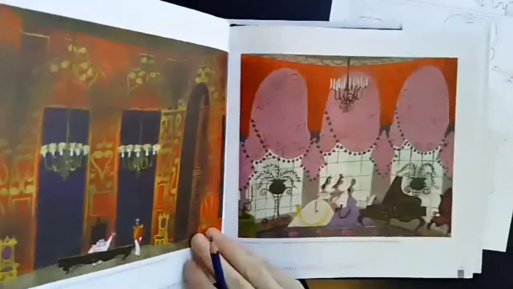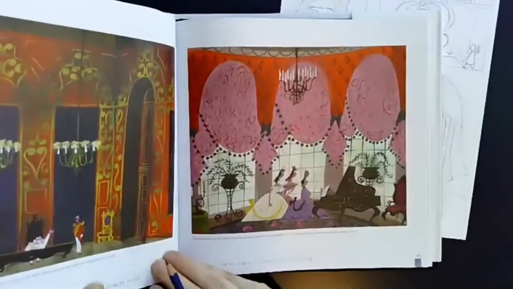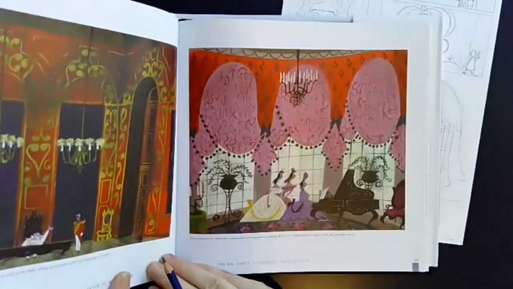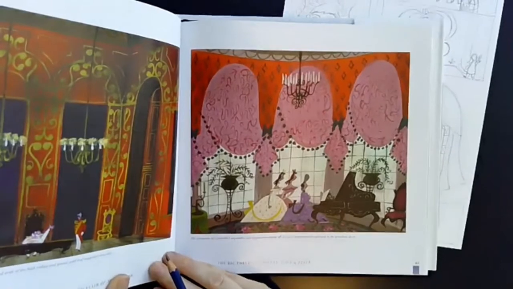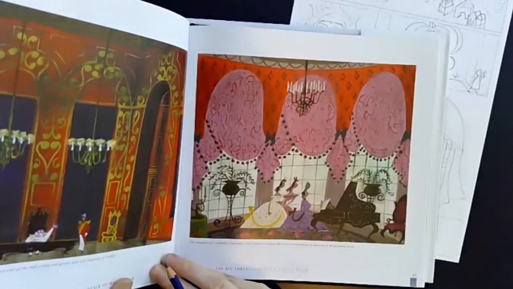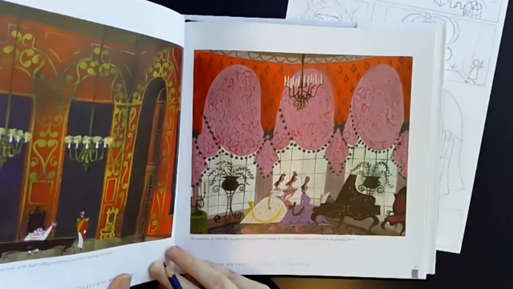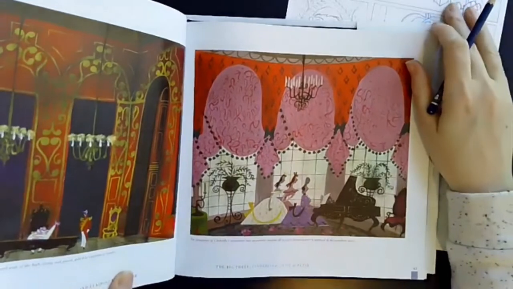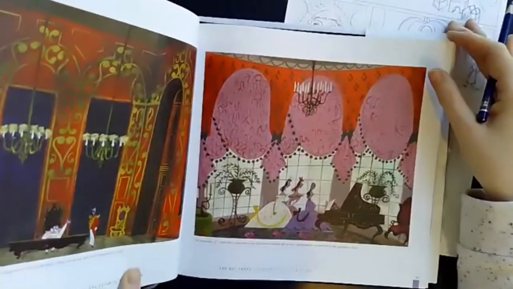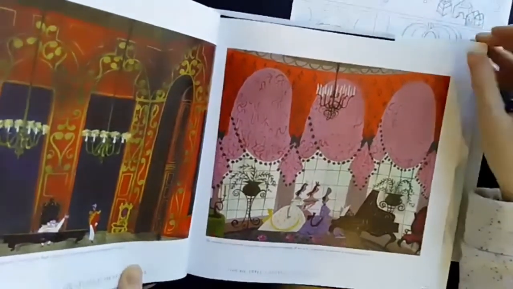And then compare that with, I guess it would have been the drawing room in Cinderella's stepsister's home. It's very kind of prissy. Everything's kind of very prissy. I don't know. I love her interiors. I think they're so cool. I know, they are really pretty.